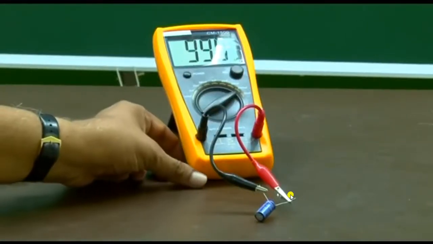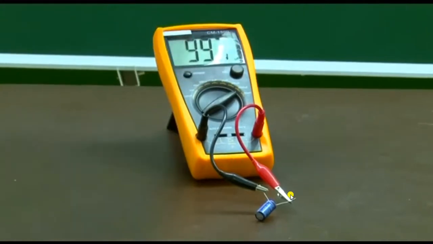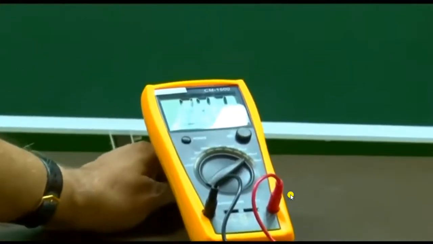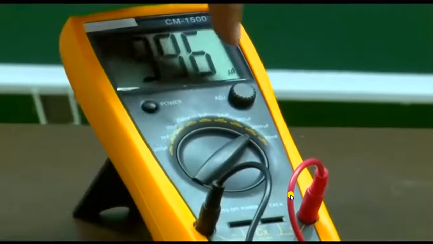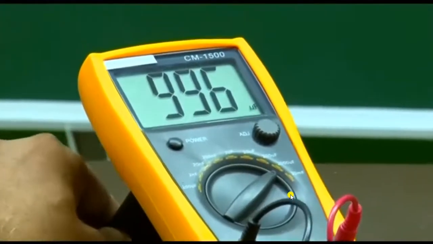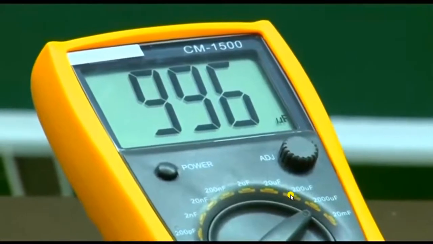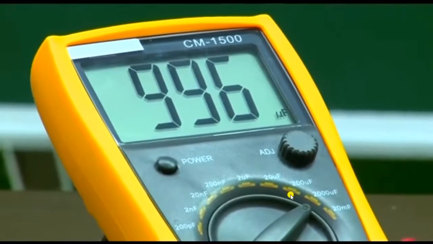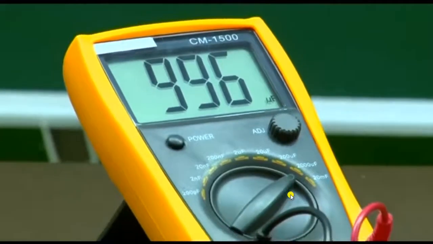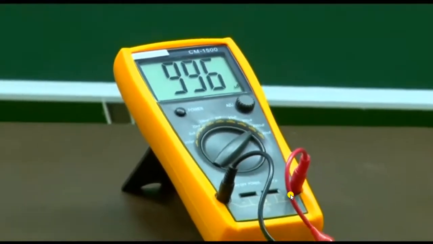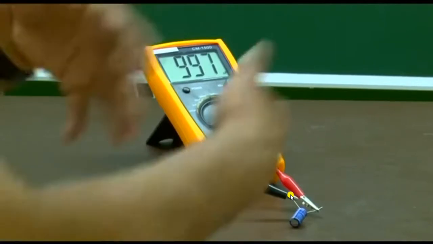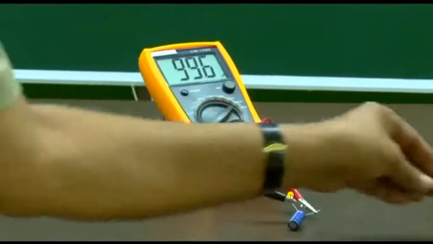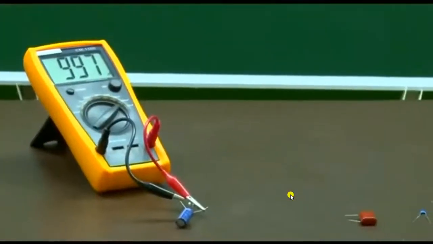Now, on the display that PF has changed to mu F. If you can read that, it is mu F, right here in the right corner. Previously it was PF, now it is mu F. So, microfarad, 996 microfarad is 1 millifarad in fact. This capacitor is 1 millifarad. So, 996 microfarads is a strong capacitor or very large value capacitor. You have other capacitors of different shapes and they have different applications and all that.